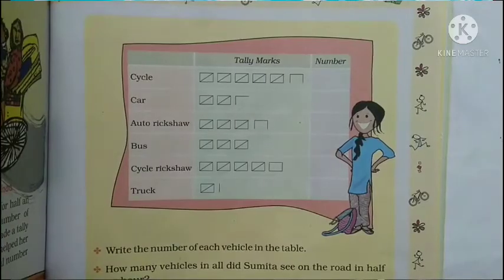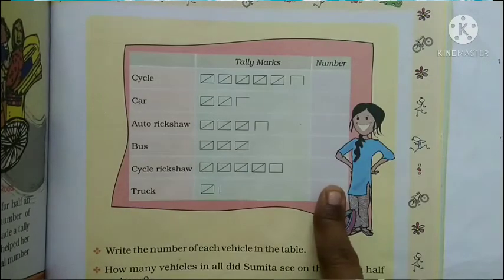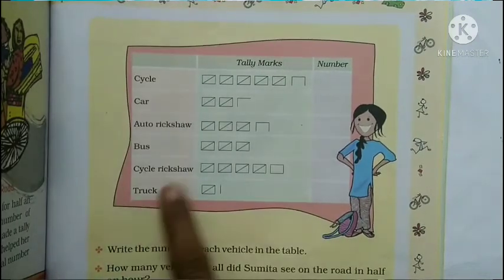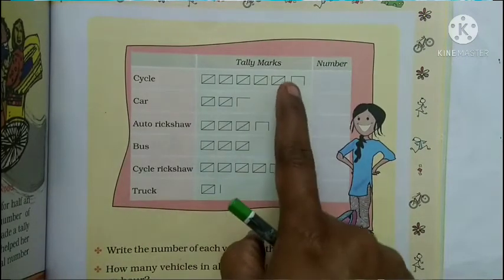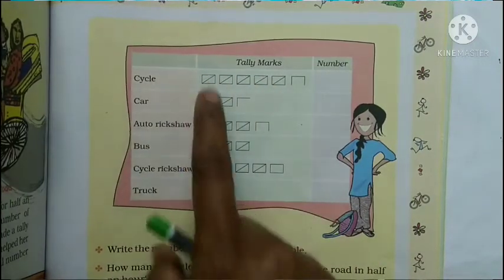Textbook, page number 161. There is one tally chart given. So, there you have to mention the numbers. So, different types of vehicles are given. So, number of children using vehicles. So, cycle, how many students are using?